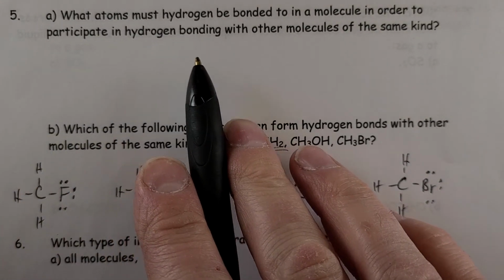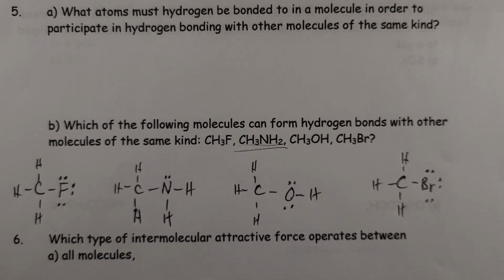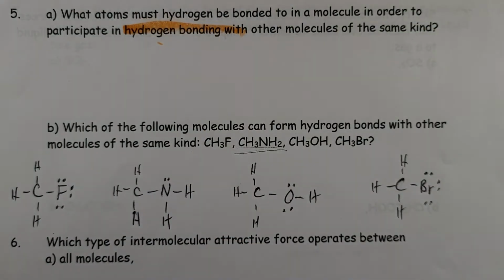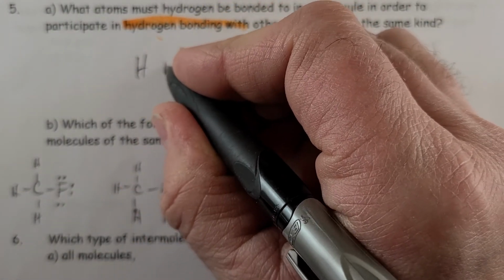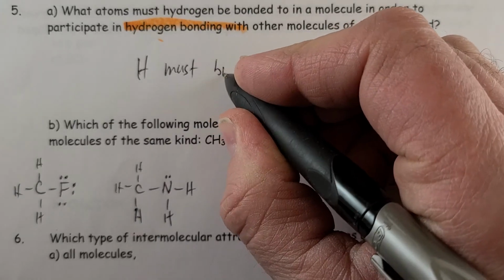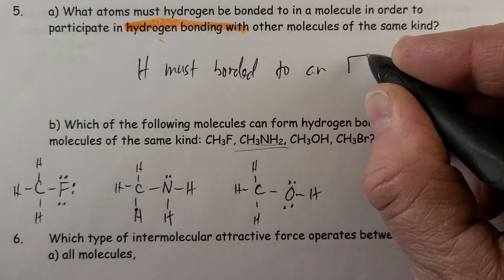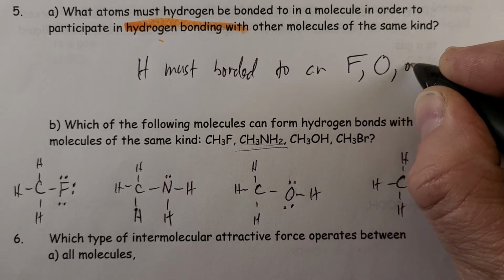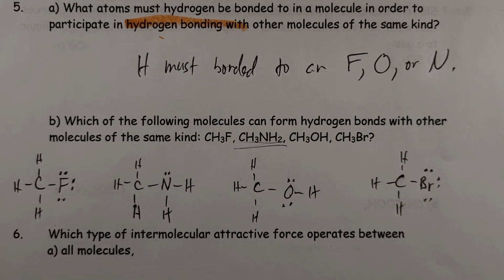And of course, what atoms must hydrogen be bonded to in a molecule in order for hydrogen bonding to take effect? So of course, we remember H must be bonded to an F, O, or N. FON. Hydrogen bonding is FON. So that's what we have to take a look at here.